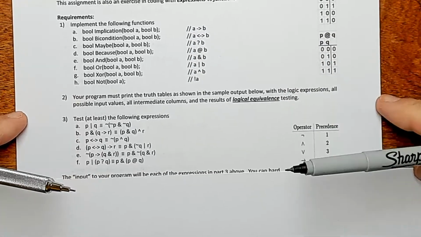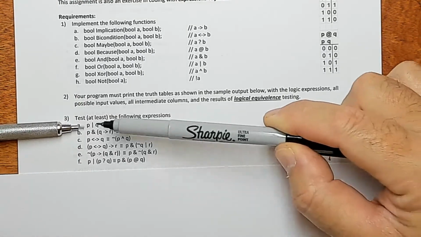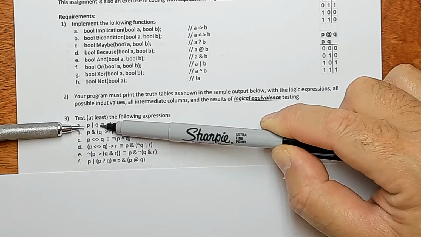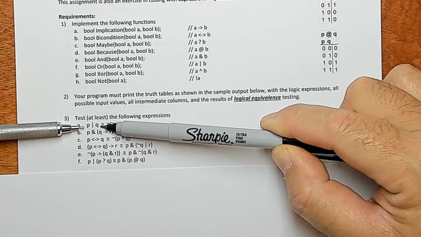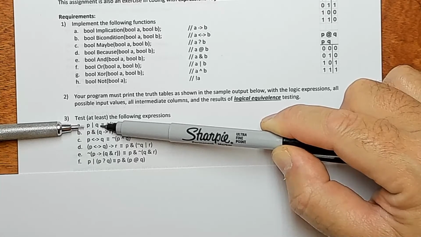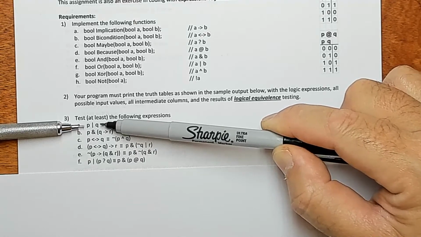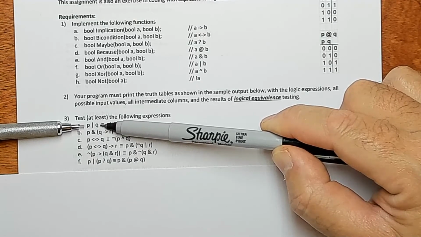implement additional code to test expressions for logical equivalence. Like here I have P or Q. So I'm using the mathematical expression for or, P bar Q. Now once again, in the C implementation, 1 bar means bitwise OR, and 2 bars means logical OR.